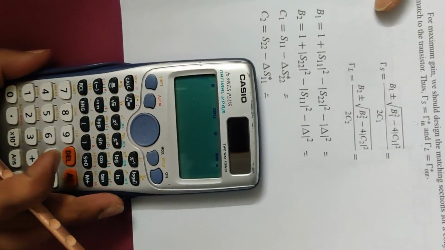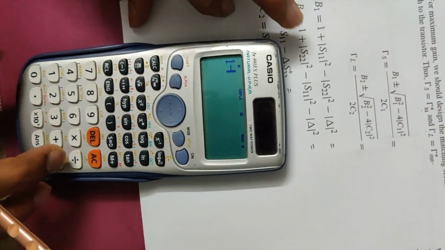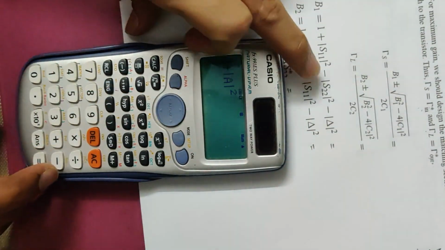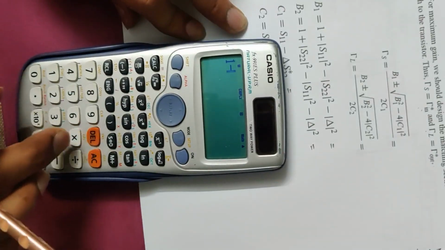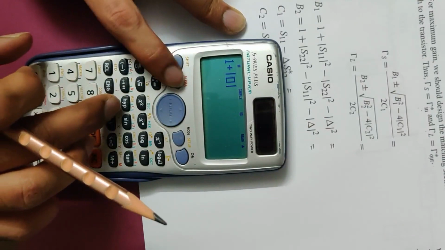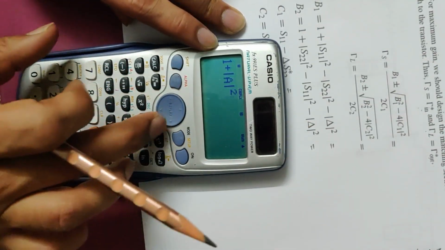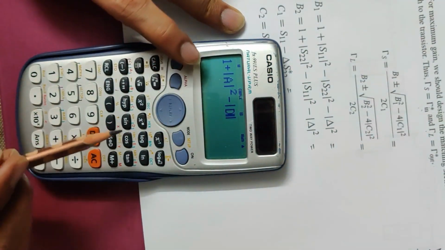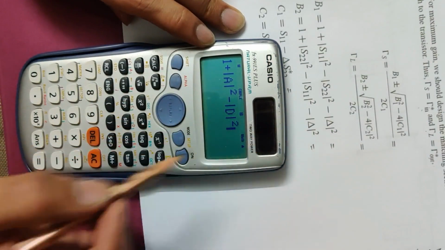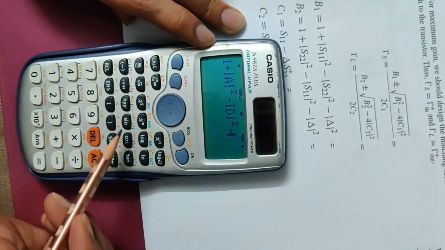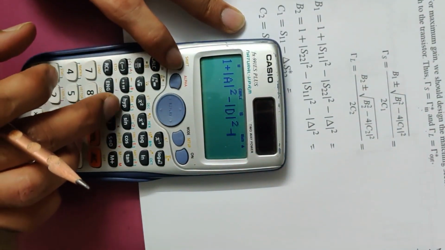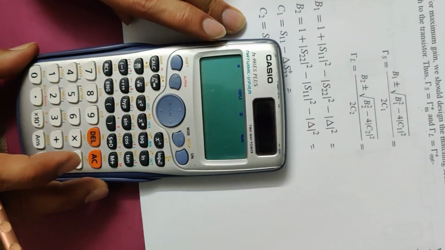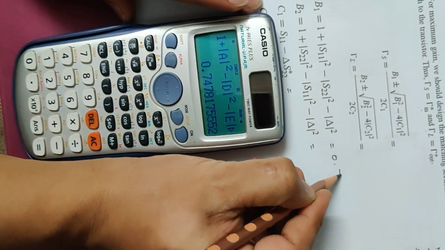So B1 will be 1 plus, it should be 1 plus mod of A square, minus mod of D square, minus, and I have stored delta in E, so minus mod of E square. So B1 turns out to be 0.74781.